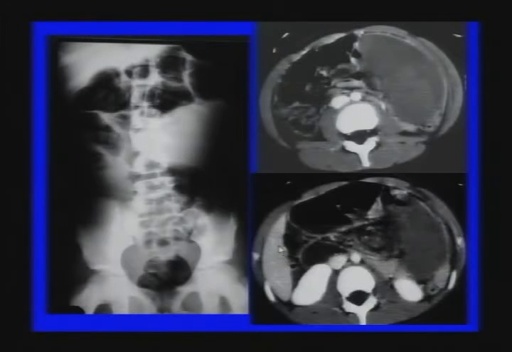10-year-old girl with abdominal pain. Here we can see that she has a soft tissue mass in her left mid-abdomen. On CT, we can see this is a hypodense mass. There's some rim enhancement around it. And we could see a whorled appearance in the mid-abdomen, and we do not see a normal spleen.